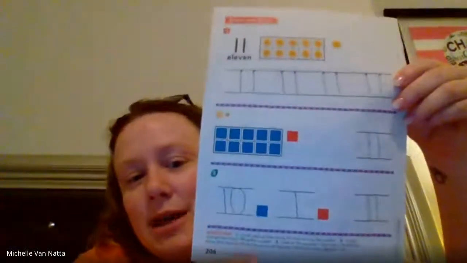Okay, now here comes the next part, and this part's a little tricky. How many blue squares do we have? We have 10. There are 10 blue squares, okay? And now how many red squares do we have? We have 1, okay? And when we put them together, what do we get? We have 10 and 1. Put them together. How many squares do we have? We have 11.